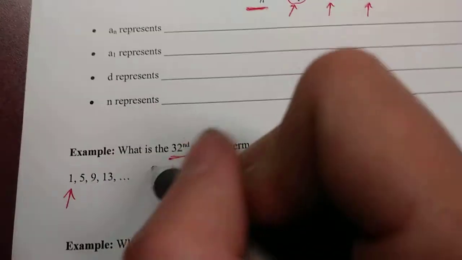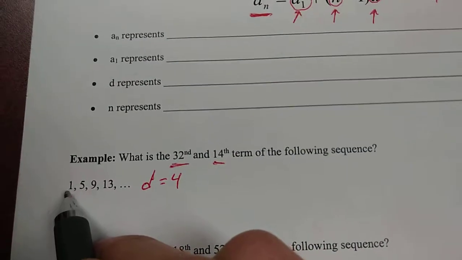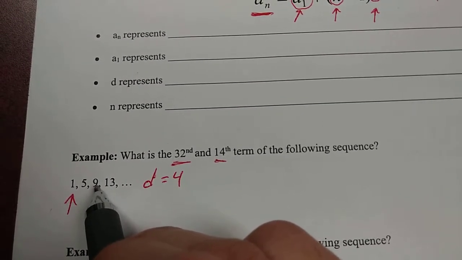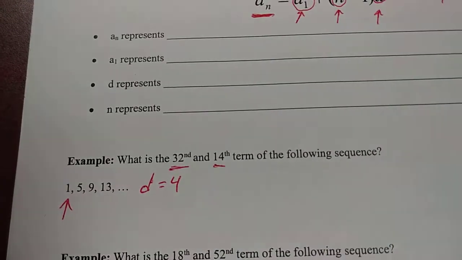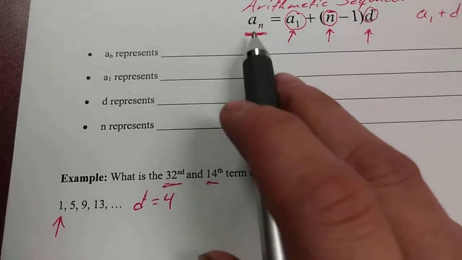And we can pretty much notice that D will have to be equal to 4. 4 plus 1, 5. 5 plus 4, 9. 9 plus 4, 13. 13 plus 4, it'll be the following, and then the next, and the next, and the next. So we're looking for the 32nd. Let's make use of this equation.